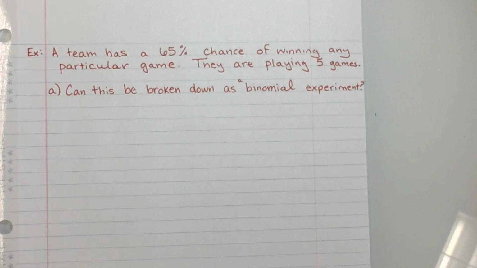Another thing that is required is a fixed number of trials. Vivian, is there a fixed number of trials? Yeah. How do you know that? It says in the top. What does it say? 5? There are 5 games. That's telling you the number of trials. That's telling you it's fixed.